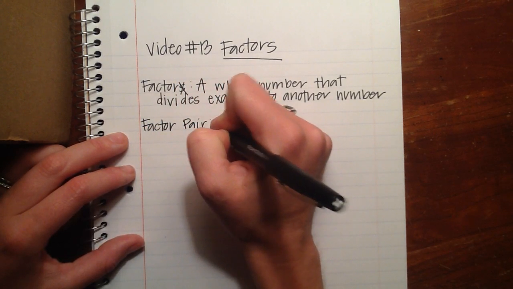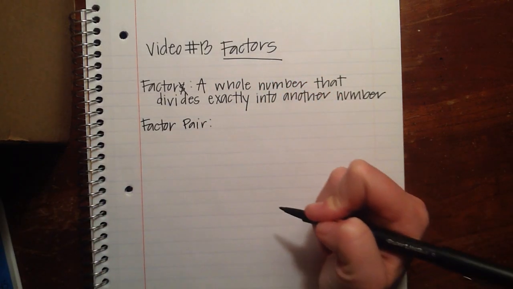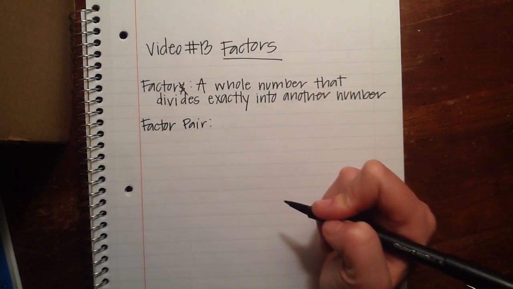pair. Please excuse Duncan in the background. Duncan! Oh, he's drinking water. I guess that's allowed.